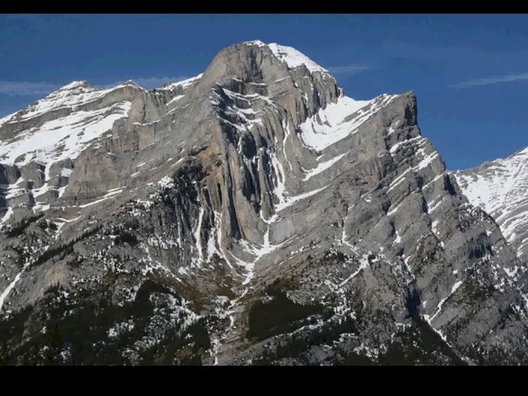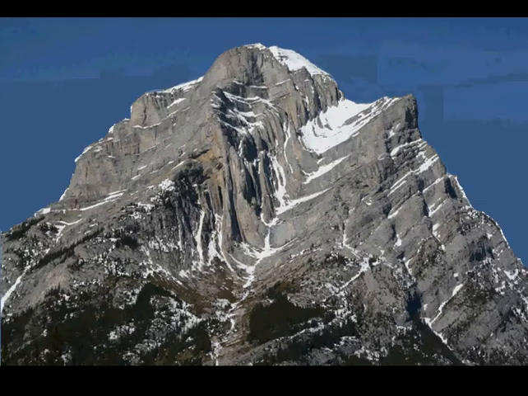This is Mount Kidd, part of the Canadian Rockies, and it's in Alberta. It's a peculiar looking mountain. Let's remove the mountains in the background so we can take a closer look at it. First thing you notice about Mount Kidd is it's folded. I've added a red line to show the folds.